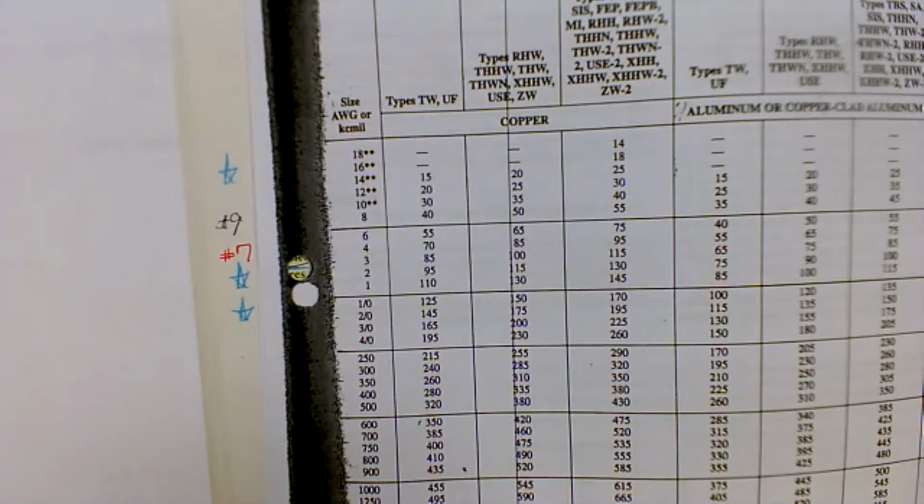Let me grab my code book real quick. It's in my office. It won't take me but a second to get it. I think, yeah, they moved all that. Yeah, they moved all the copy. Let me go get my code book. I'll be right back. You just hang on.